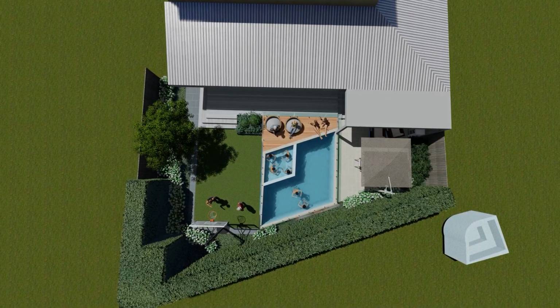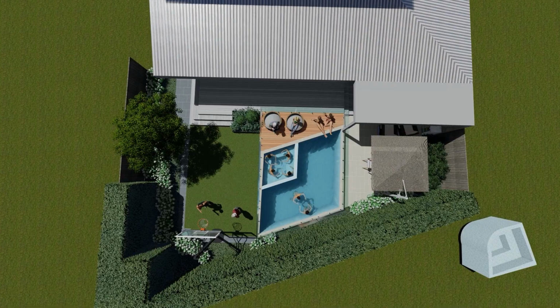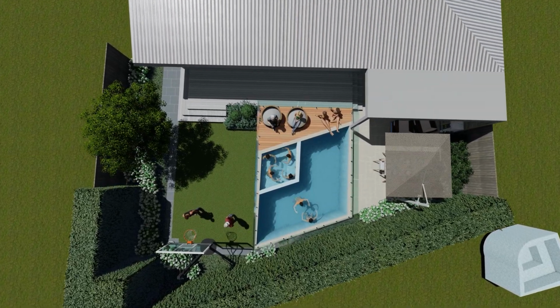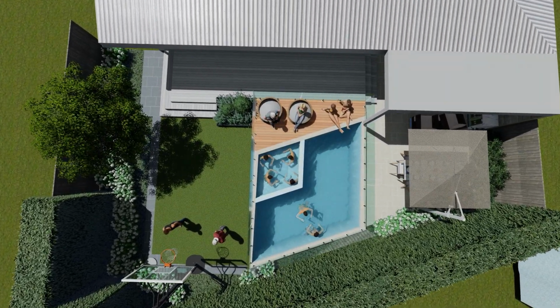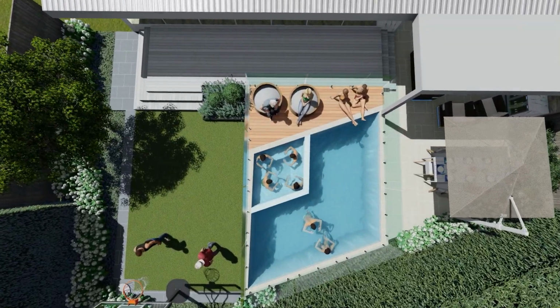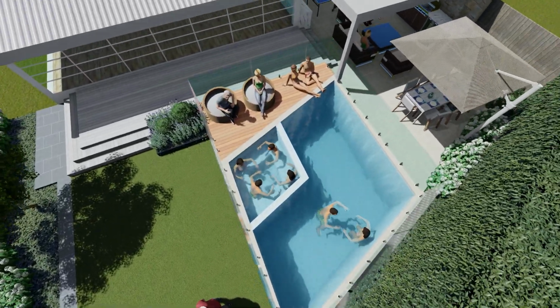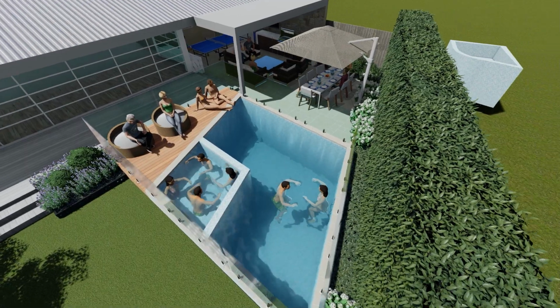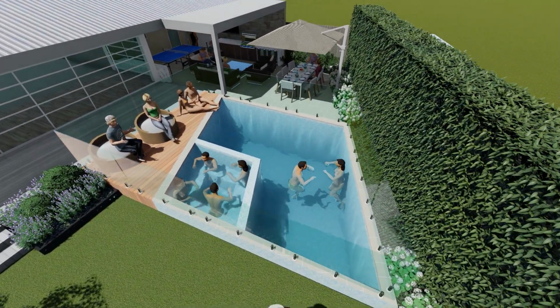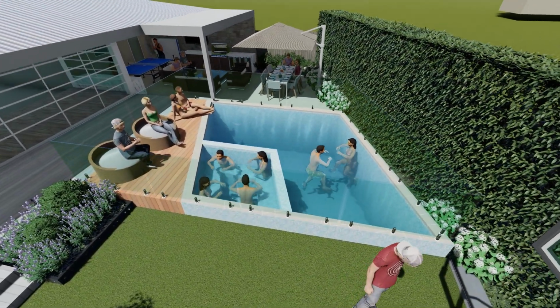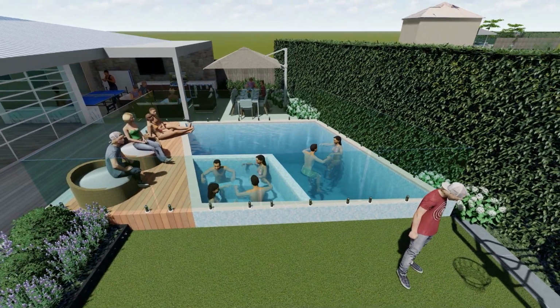And I know that you like symmetry, and your back boundary, trying to make the most of space makes it really difficult to achieve symmetry. So this pool is a sort of a diamond-shaped pool. It has that dog leg in it. It's a plunge pool. You can see the amount of people that you can get into the spa. I've got that little seating area.